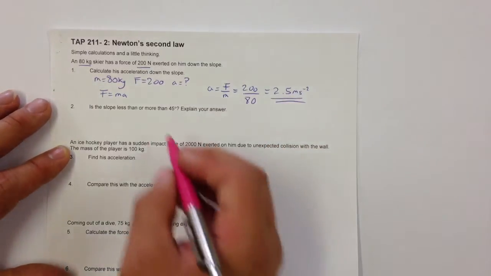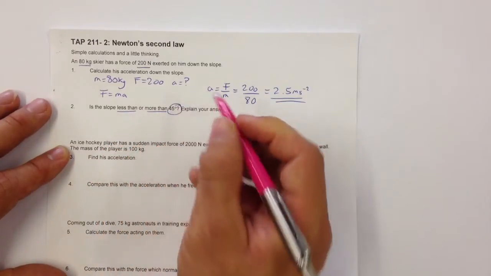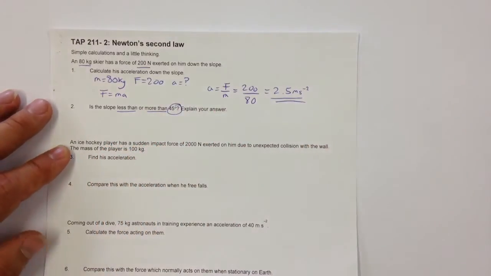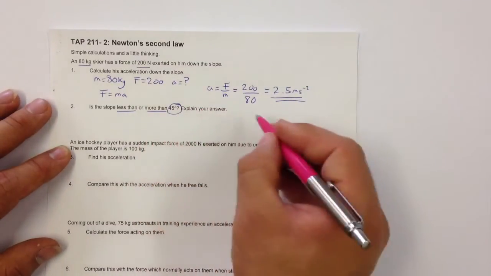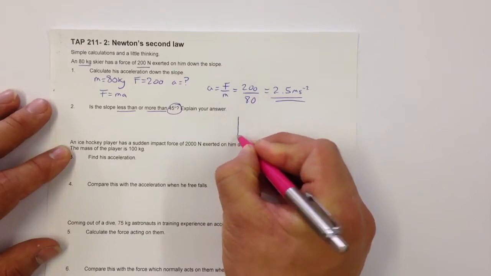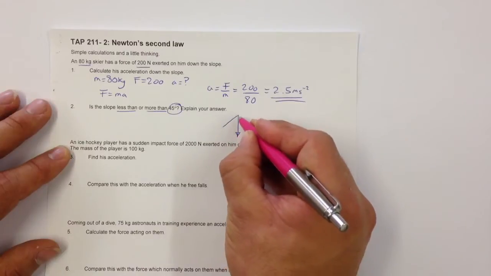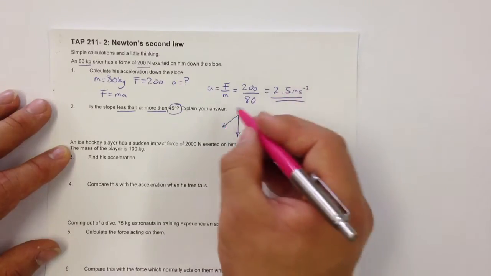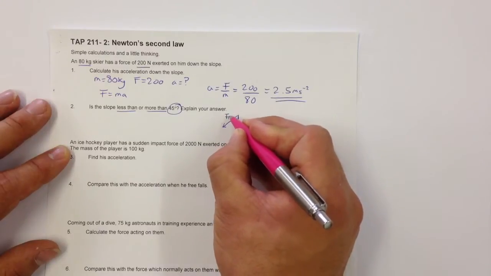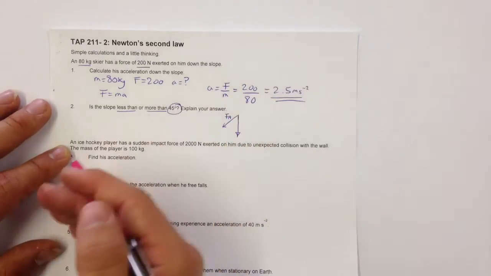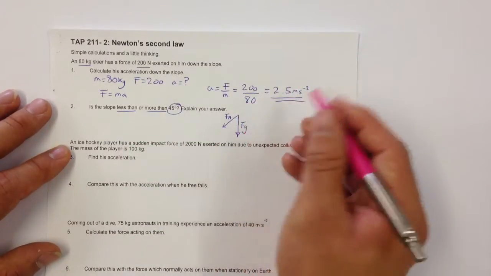The next question: is the slope less than or more than 45 degrees? Explain your answer. Now this is more of a mathematical trick. If we imagine we're talking about two forces, we've got the force acting downwards, which is the weight, and we're trying to work out the angle of the slope, and there's a force acting down the slope. I'm going to call this one FA, the force acting down the slope, and this one FG, just for simplicity.